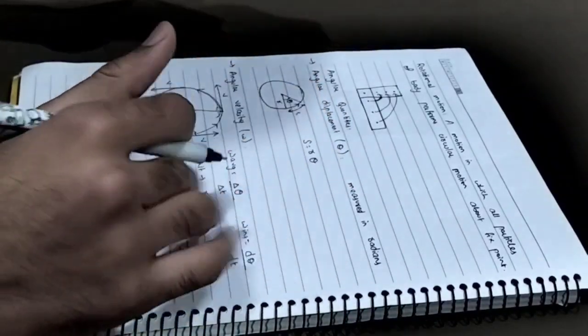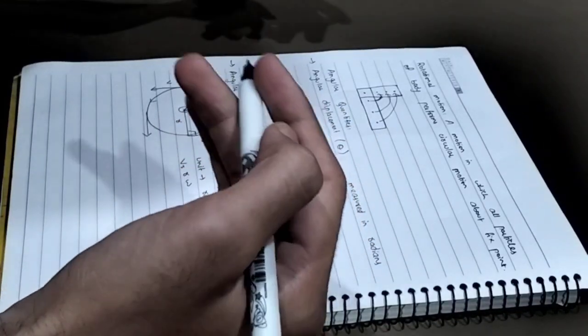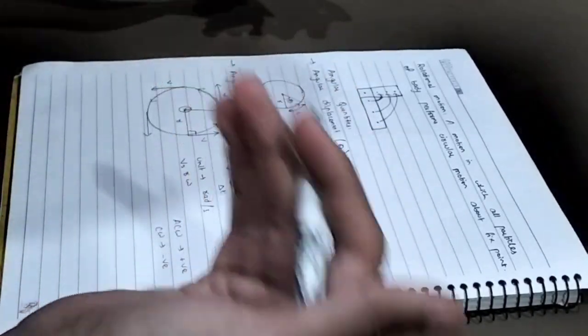So that's all for today. In the next video we will see how angular acceleration and tangential acceleration are different.